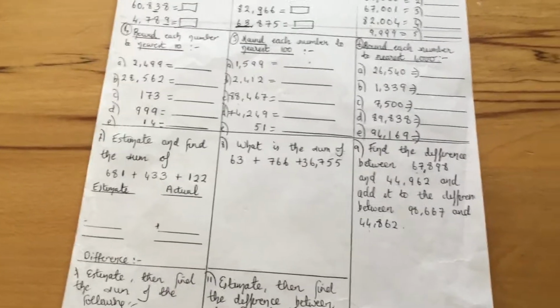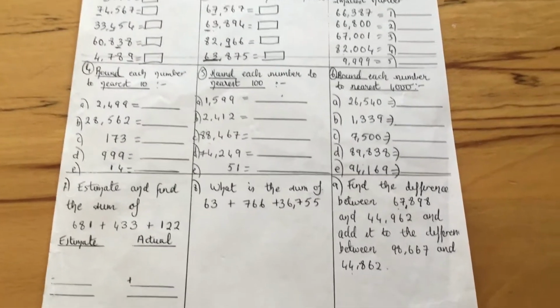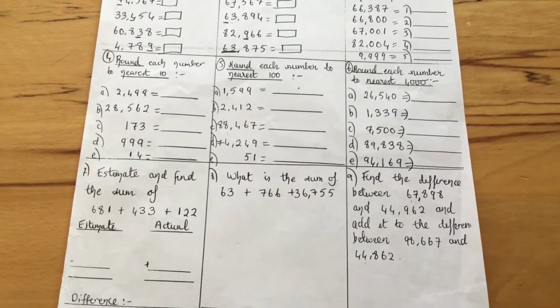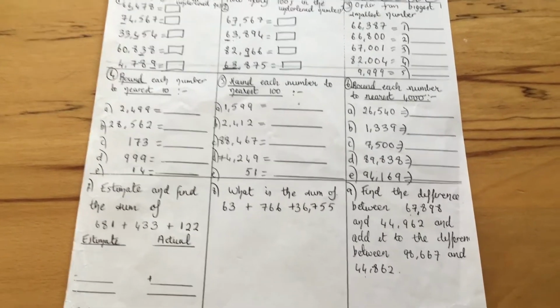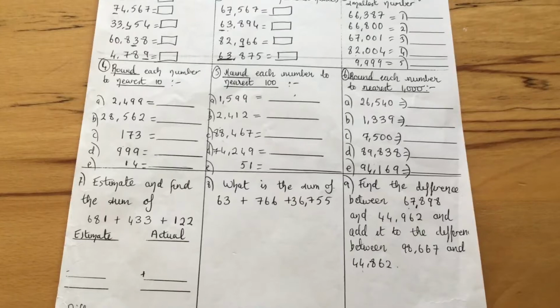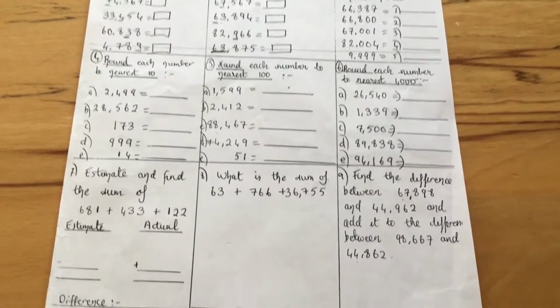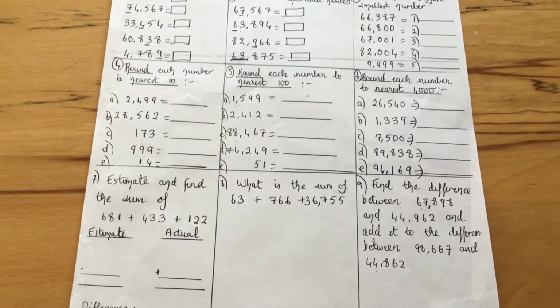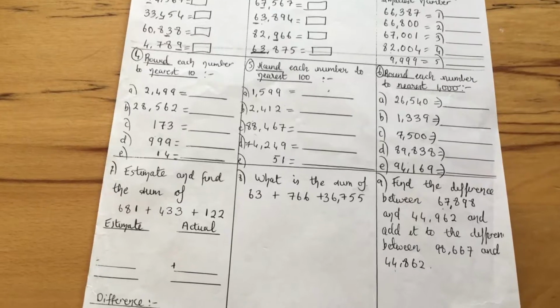And then in 8, it says, what is the sum of these 3 numbers? I want you to do those vertically. Obviously, do them out on the page. And remember your place value: tens of thousands, thousands, hundreds, tens, and units. So please align the numbers where they're supposed to be: the units under the units, the tens under the tens, the hundreds under the hundreds, the thousands under the thousands, and the tens of thousands under the tens of thousands. That's the only way you're going to get it correct.